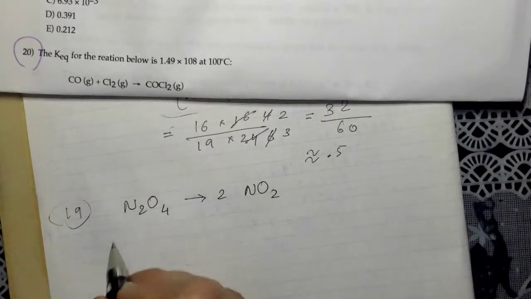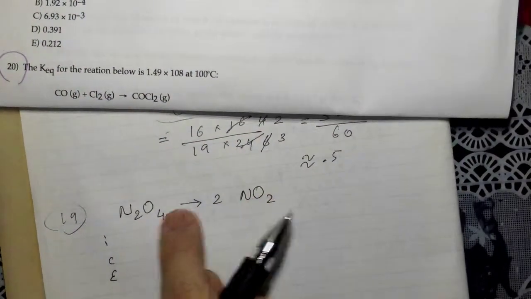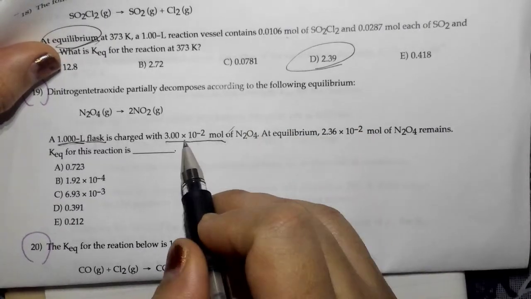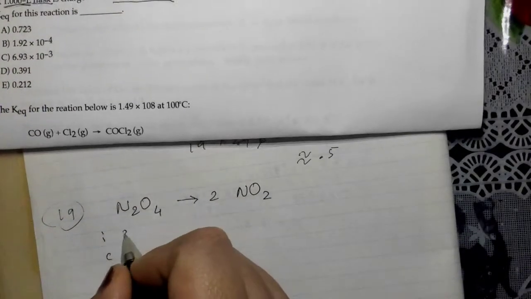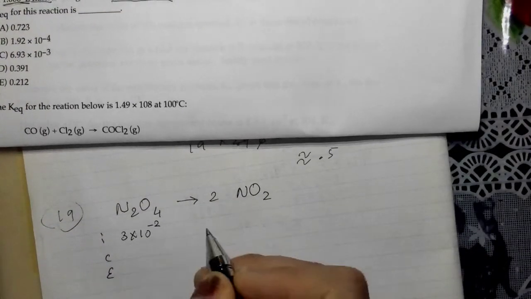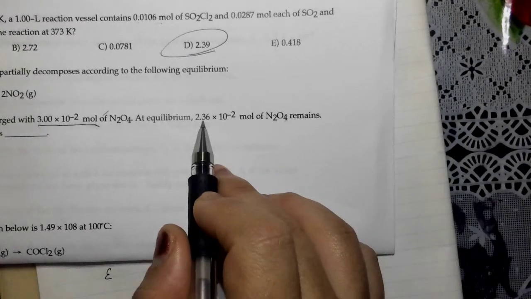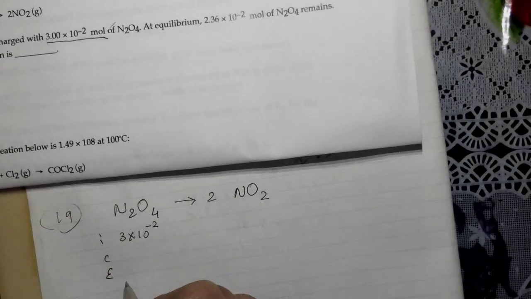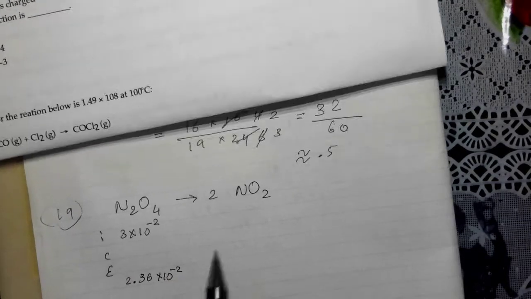Okay, so R, I, C, E. Be careful when you have almost the same element here, like N and O, they both have it, just a different letter. N2O4 initial is 3 times 10 to the negative 2. At equilibrium, still N2O4, 2.36 times 10 to the negative 2. So that means equilibrium is 2.36 times 10 to the negative 2. Let's try to figure out the rest.